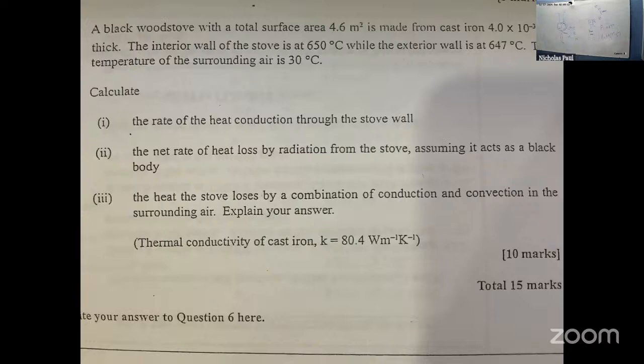A stove with a surface area of 4.6, cast iron. They give the thickness here. The interior wall of the stove is 650, and the exterior wall. The temperature of the surrounding air is 30. Calculate the rate of heat conduction. So P is equal to K A delta theta over delta X.